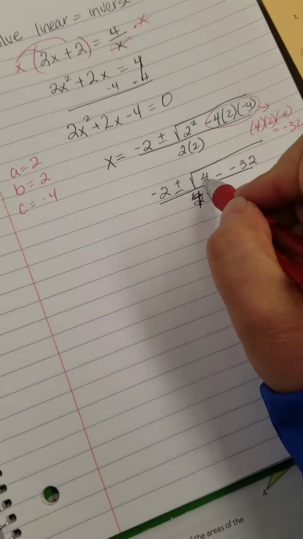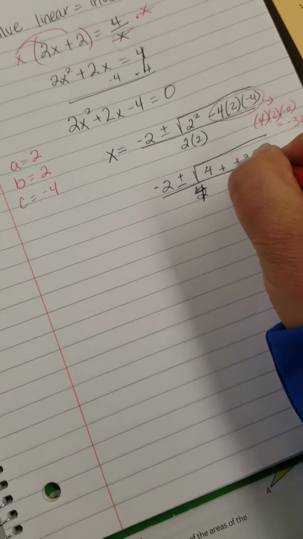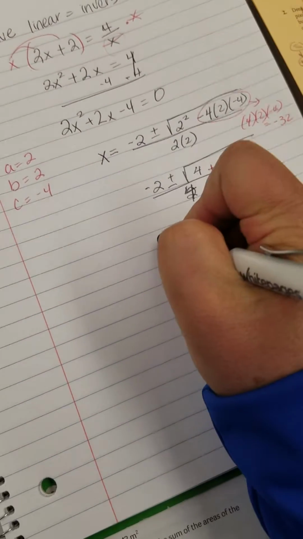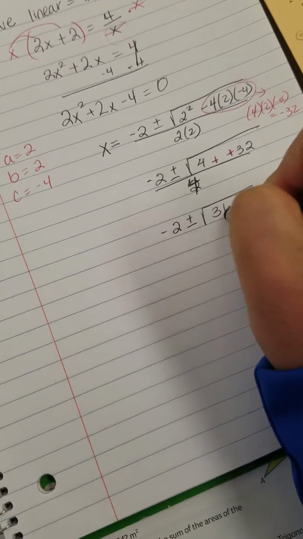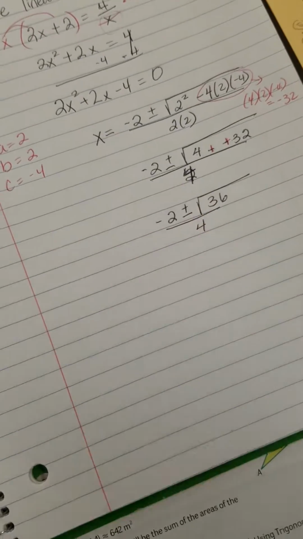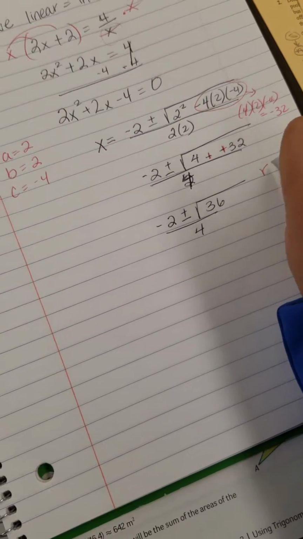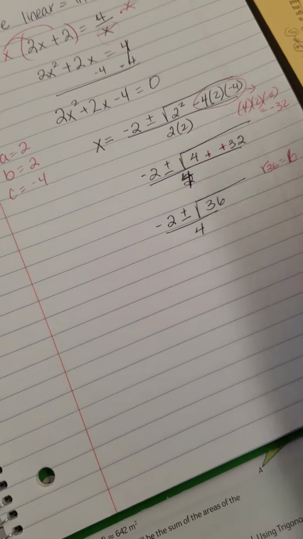Then, as you can see, inside the radical, I have a 4 minus a negative 32, and I can change that to a plus, a positive. So you end up with negative 2 plus or minus the square root of 36, divided by 4. Then what is the square root of 36? The square root of 36 is equal to 6.